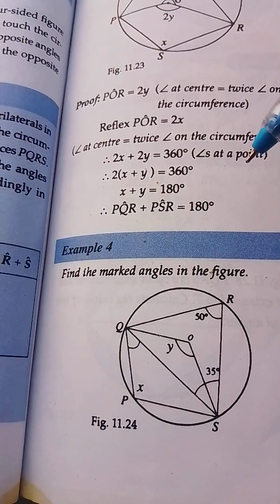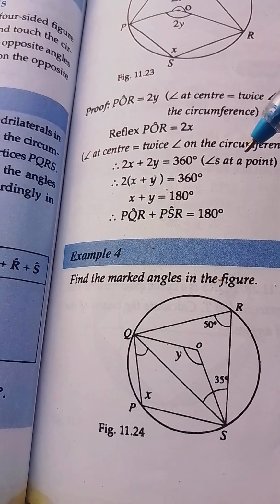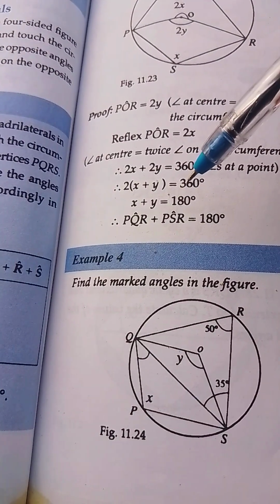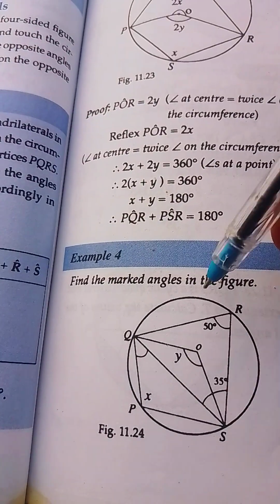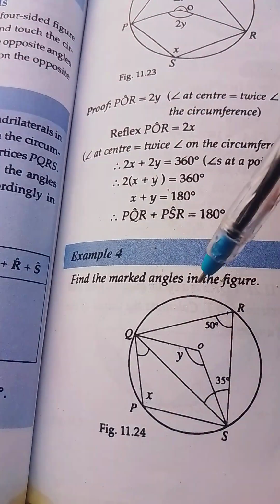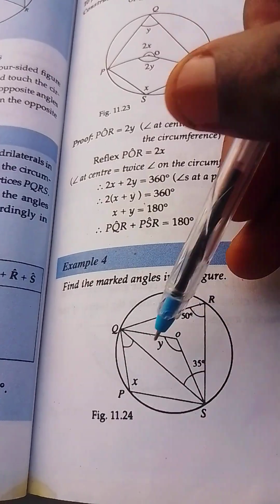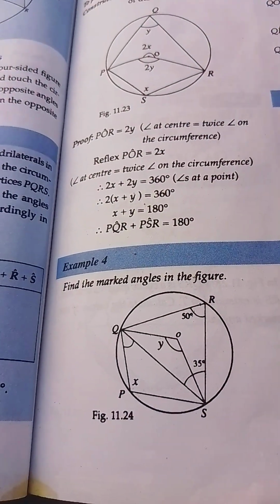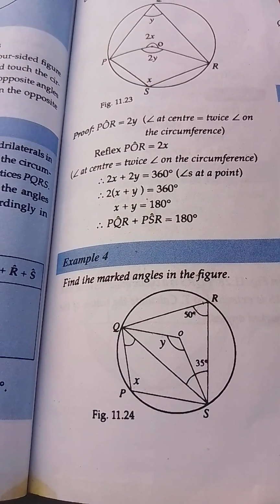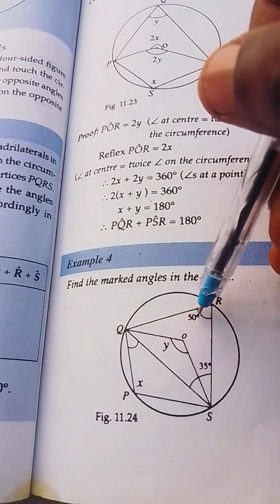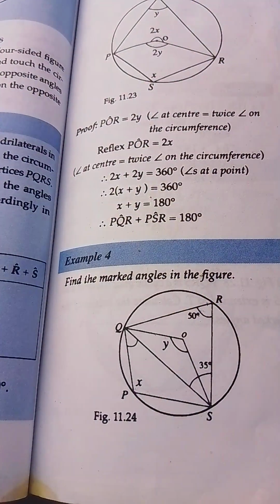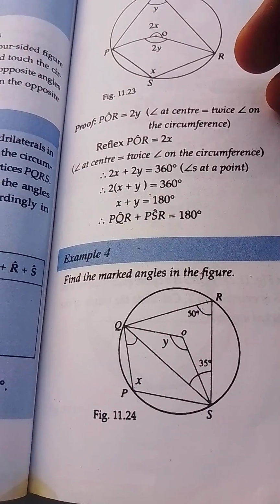Now there's what we call supplementary angle. When the opposite angles of a cyclic quadrilateral are supplementary, we say that the angles that are opposite are what? Supplementary. What that means is that they sum up to 180 degrees. I'll take that again. Opposite angles of a cyclic quadrilateral are supplementary. What that means is that the sum of the opposite angles will give us 180 degrees.